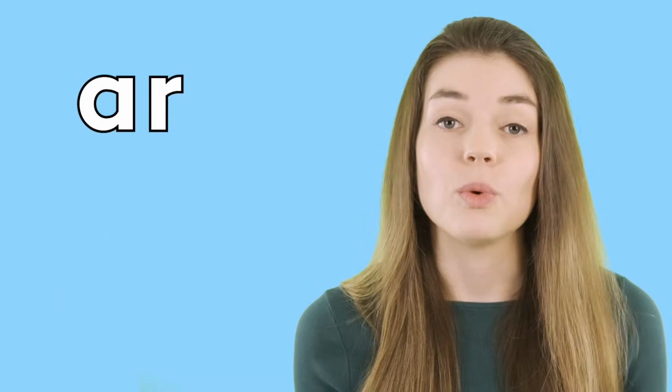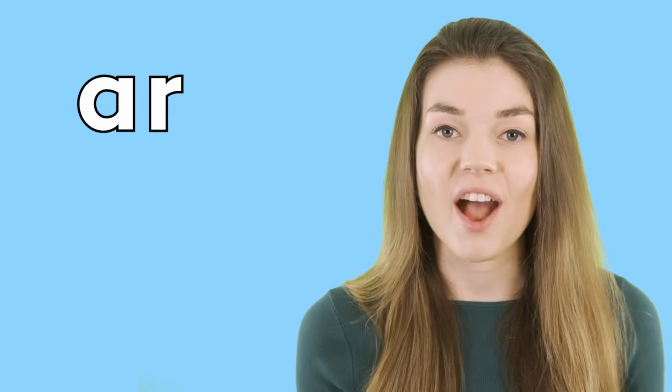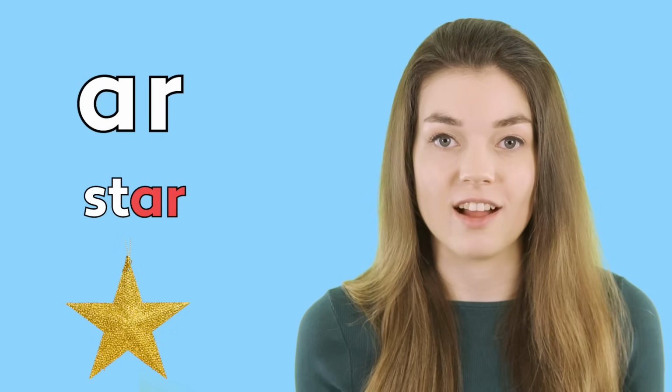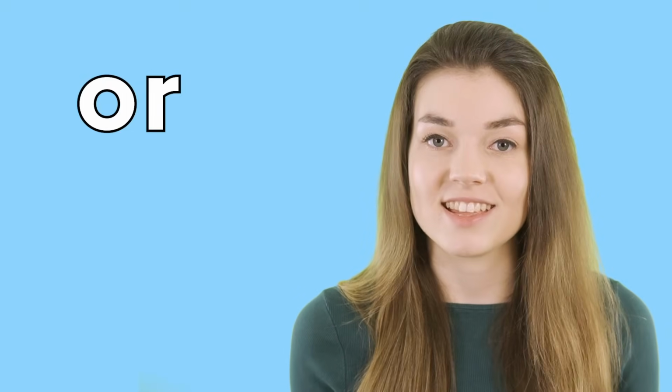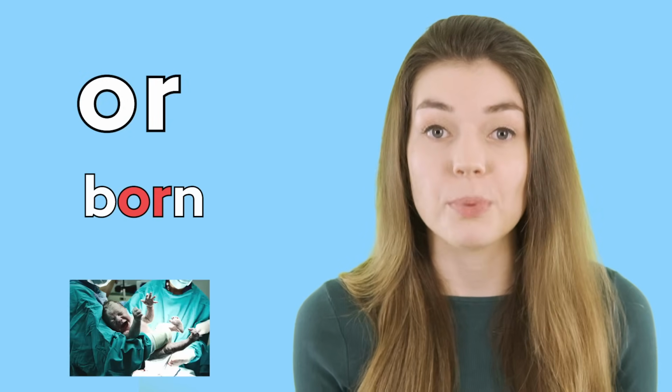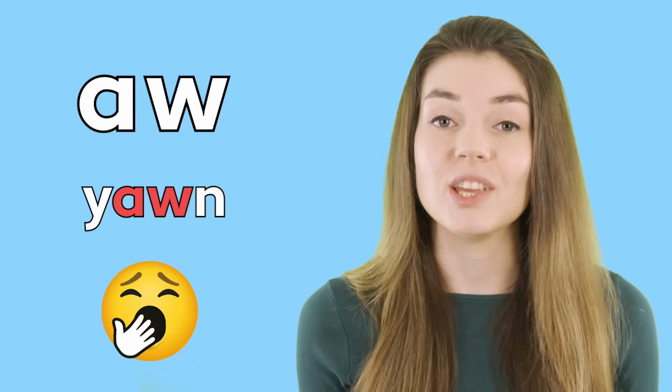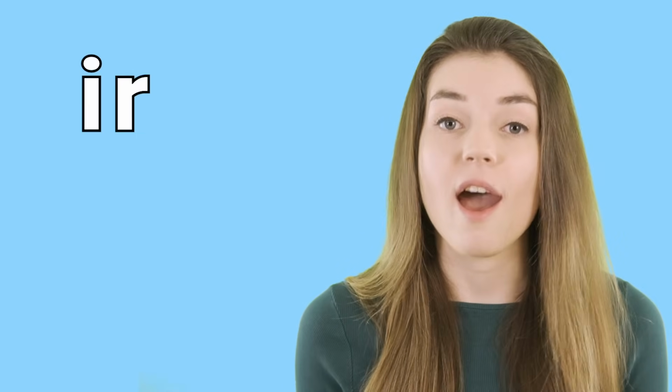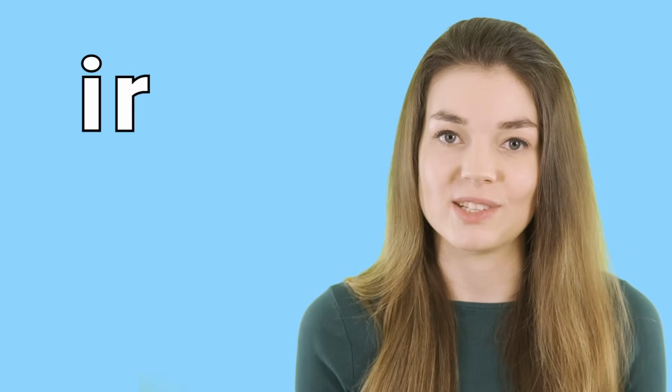The next sound is R, R, with an A and an R, R, in the word star, star. The next sound is or, with an O and an R, so together these letters make the sound or, like in the word born, born. And there's another or sound, spelt with an A and a W, which again make the sound or, like in yawn, yawn.